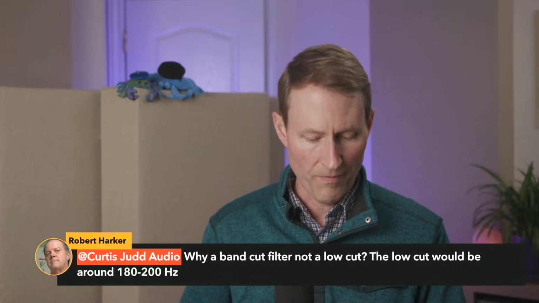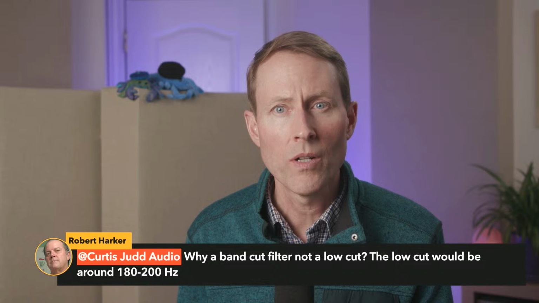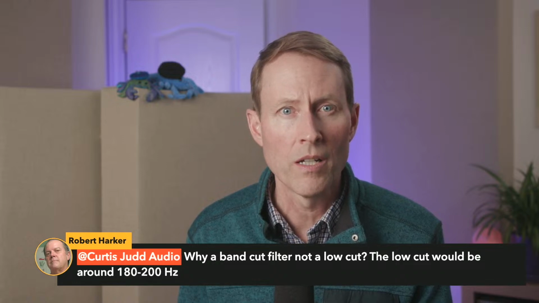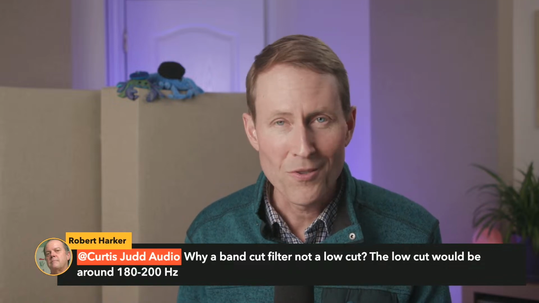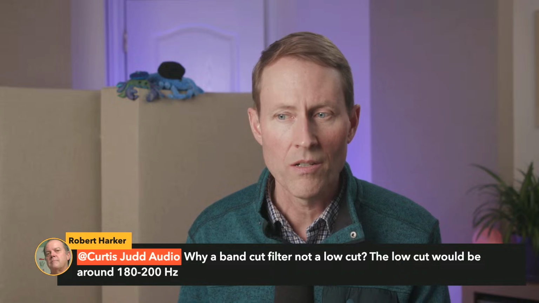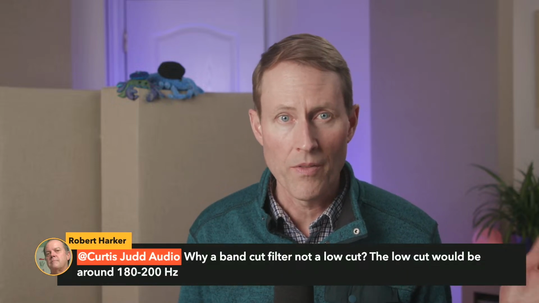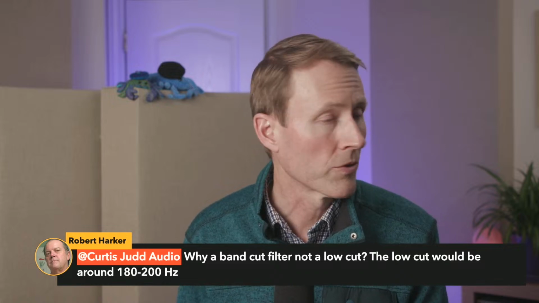We have a question. The question from Robert: why a band cut filter, not a low cut? The low cut would be around 180 to 200 hertz. It's just what I happen to do. Normally when I'm processing the audio, if I was going to be down there around 100, I'd probably be doing a low cut as opposed to a band filter. So it's a good question. It's just an exercise. All right, let's do another one.